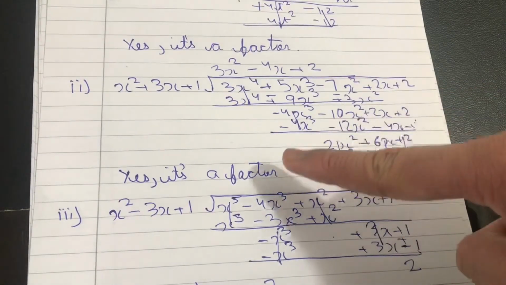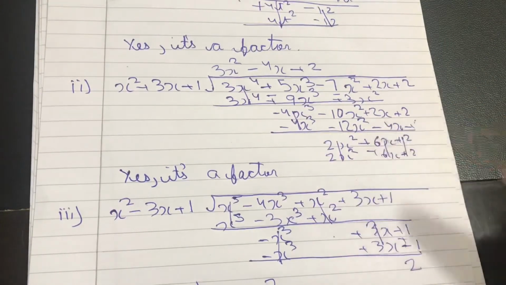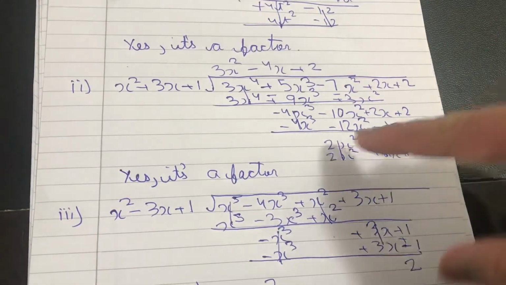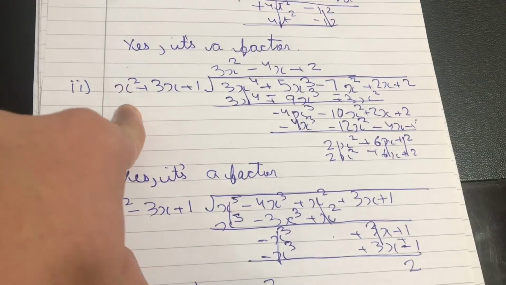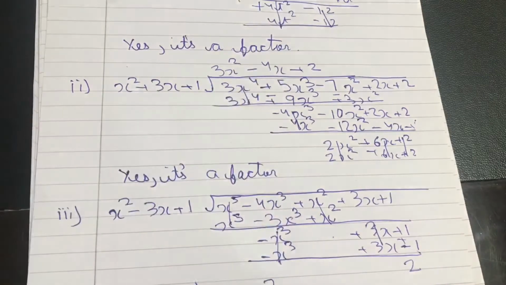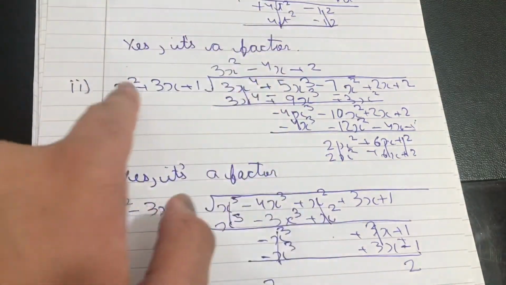So we get minus 4x cube minus 10x square plus 2x plus 2. Similarly we do the same step. We take the first term here, so minus 4x cube, and divide it by this term. So we get minus 4x, and we multiply this minus 4x with all the terms here.